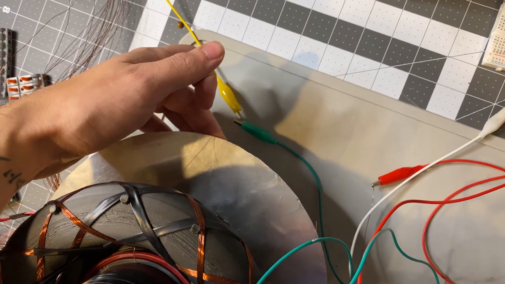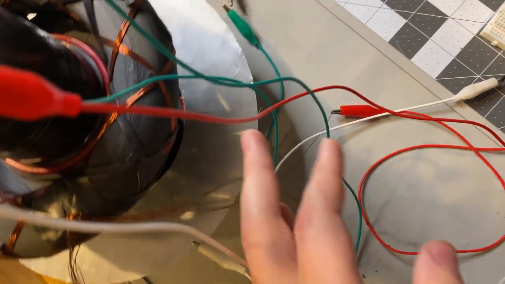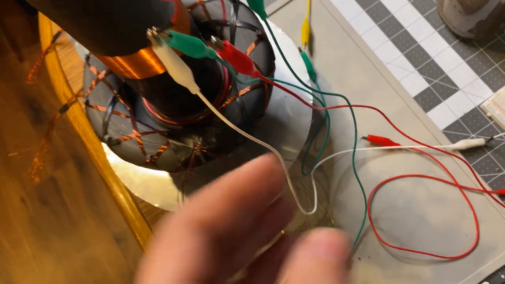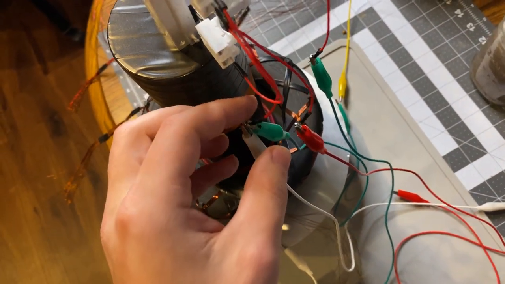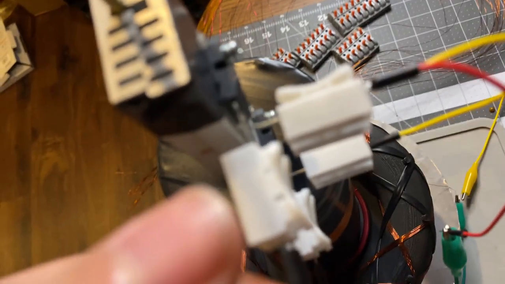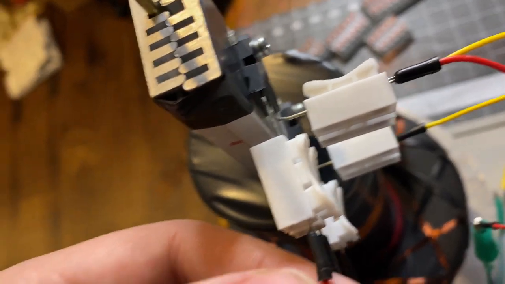The green one flows into our transistor Slayer exciter circuit. I believe it's this guy. So it's going to join a junction at the base, going into the base of our transistor.